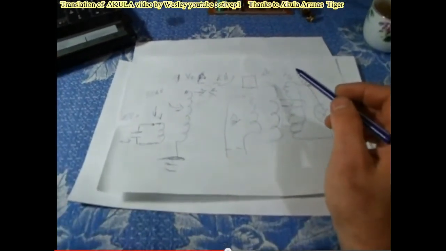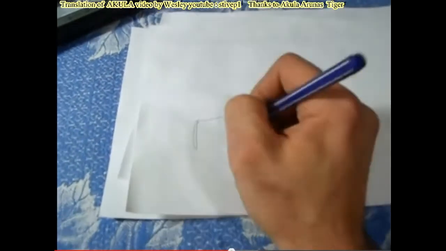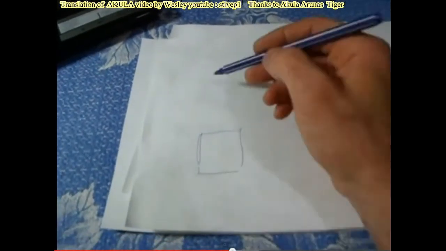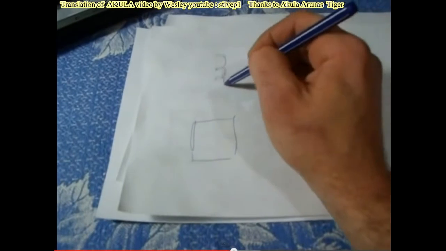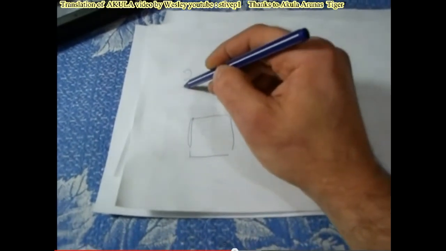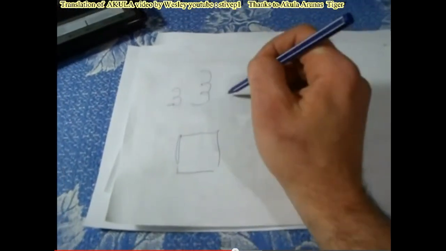So, basically, the circuit will look like this. There will be a control block, here it is. There will be an output winding and a primary. So we're going to have the impulse block, or the impulse circuitry, which is the square below, and then we have a primary and the secondary.